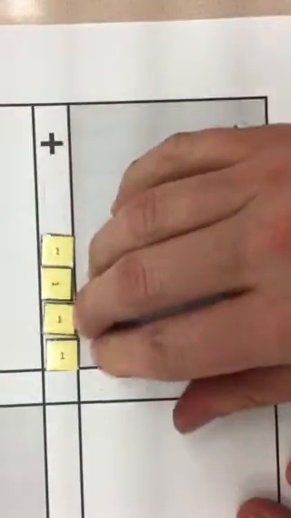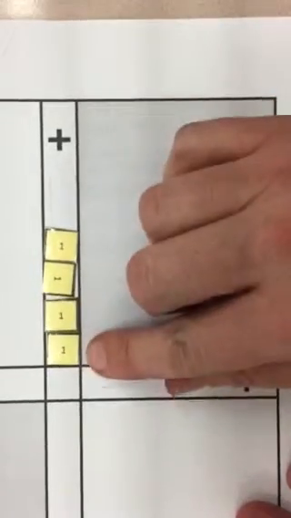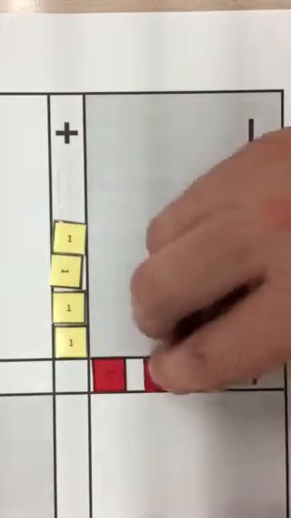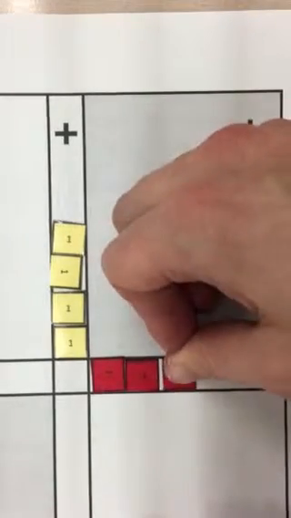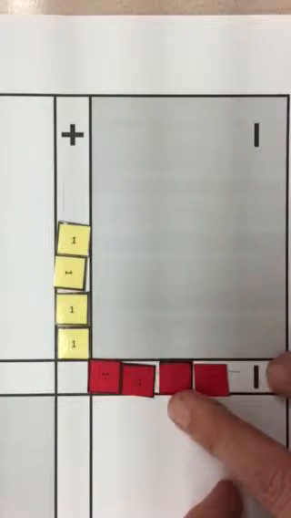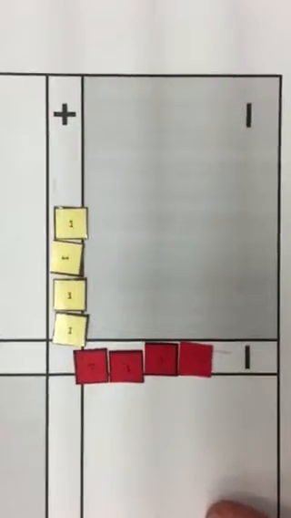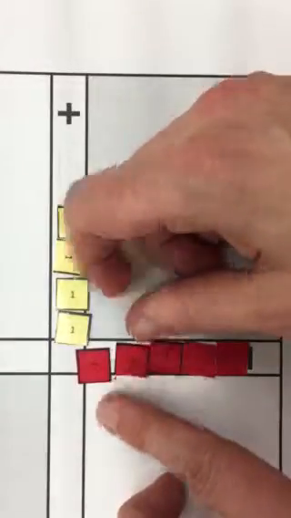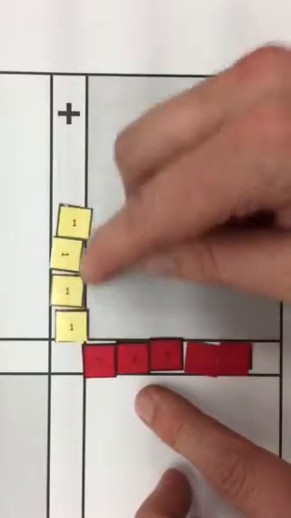So I want to go 4 tiles. So the first factor is 4, and I'm putting it along the positive horizontally. My next factor is -5, so I need to build that as my width, and I'm doing it in the negative, here on the negative factor track, vertically. Okay, so these are my factors. They're not part of the product. They're just there to help me get started.